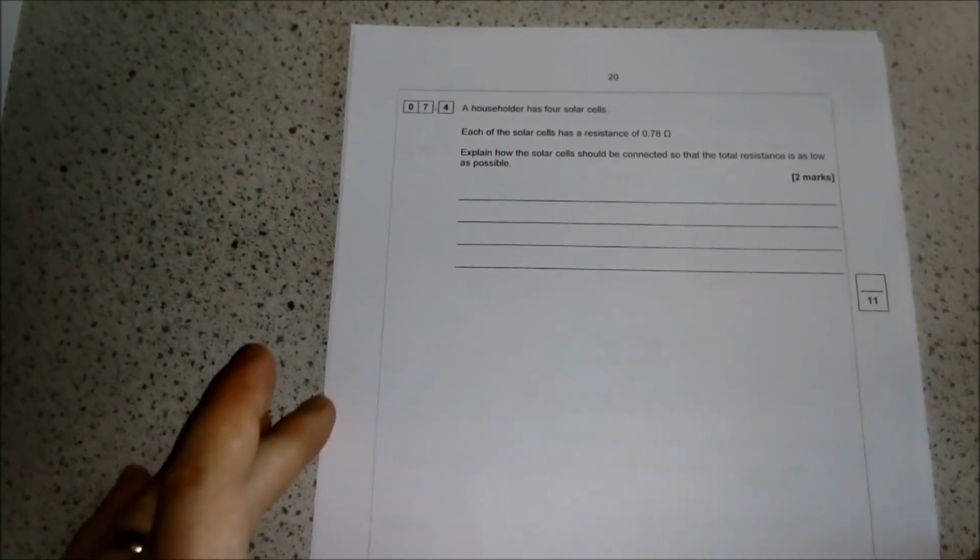So the question finishes with: a household has 4 solar cells. Each of the solar cells has a resistance of 0.78 ohms. Explain how the solar cells should be connected so that the total resistance is as low as possible. On a question like this, you've got to think about how they're going to be set up in a circuit. Is the resistance higher in a parallel circuit? Is the resistance higher in a series circuit?